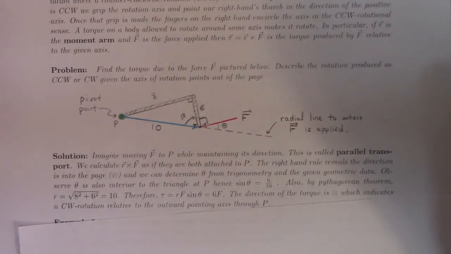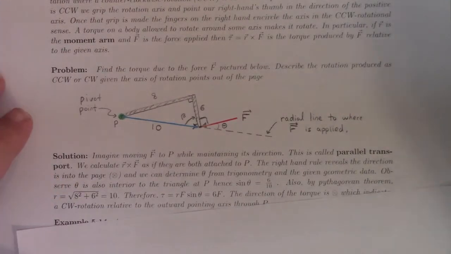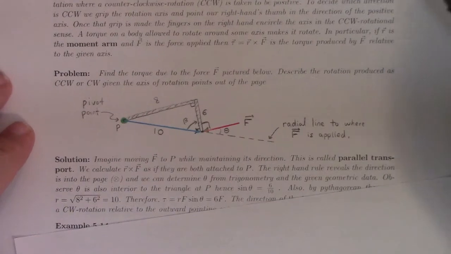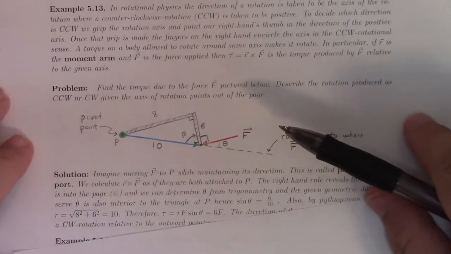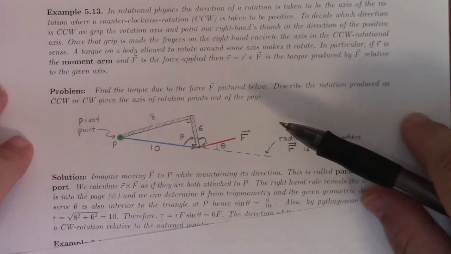And here's another example. So in physics, one of the main applications of the cross product is for rotational motion.